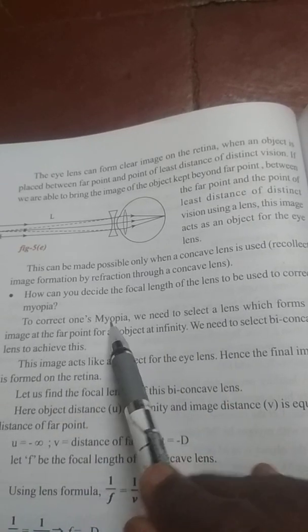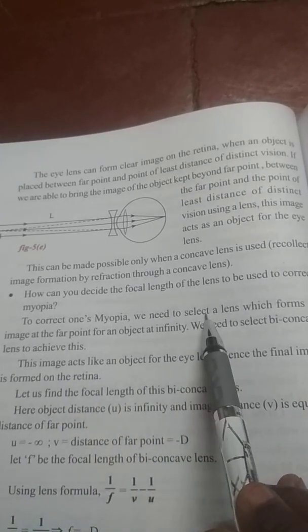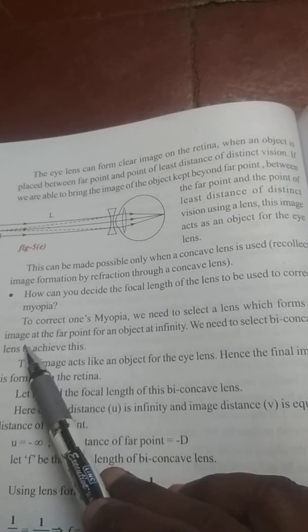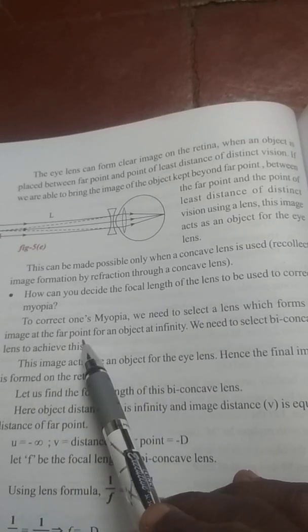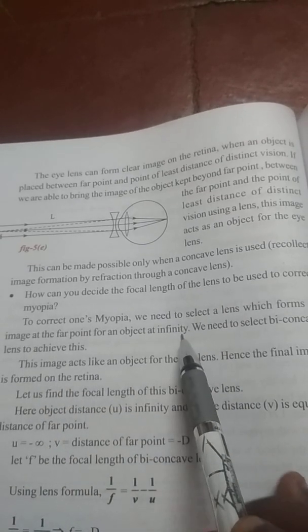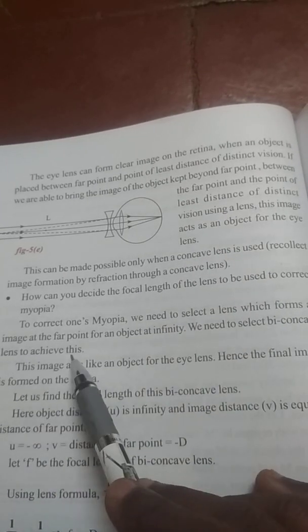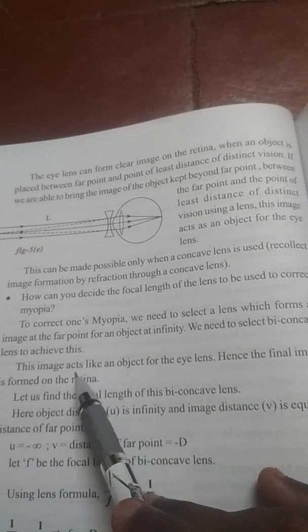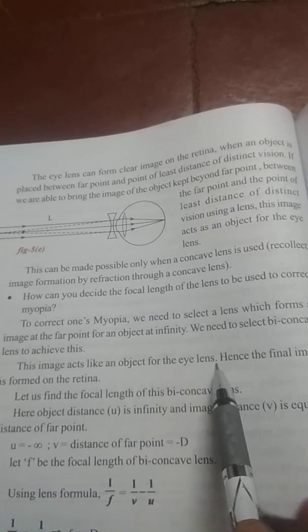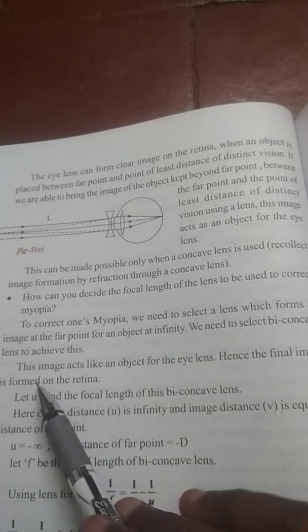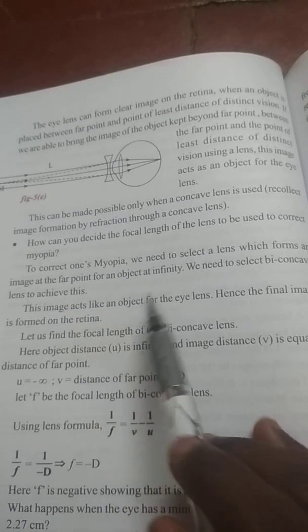To correct myopia, we need to select a lens which forms an image at the far point for an object at infinity. We need to select a biconcave lens to achieve this. This image acts like an object for the eye lens. Hence, the final image is formed on the retina.